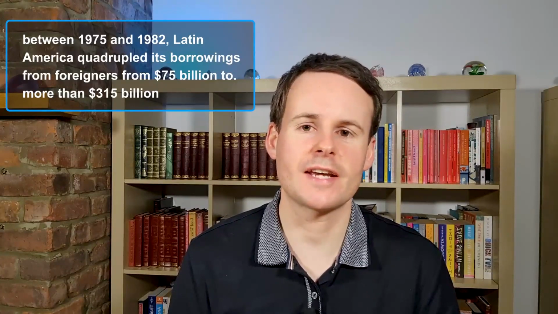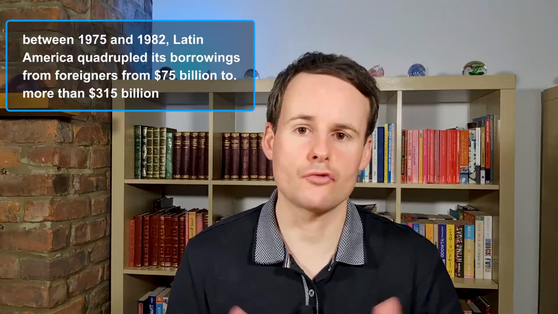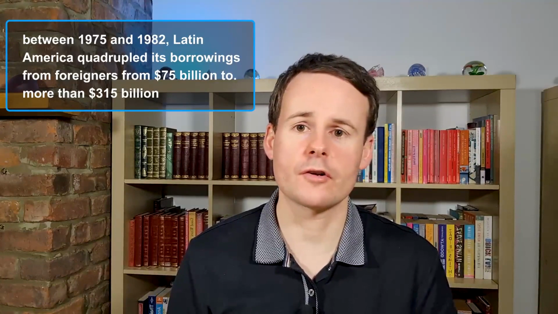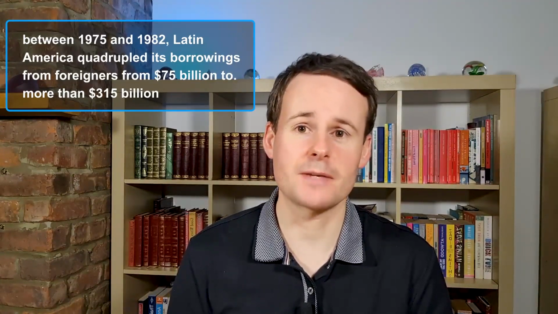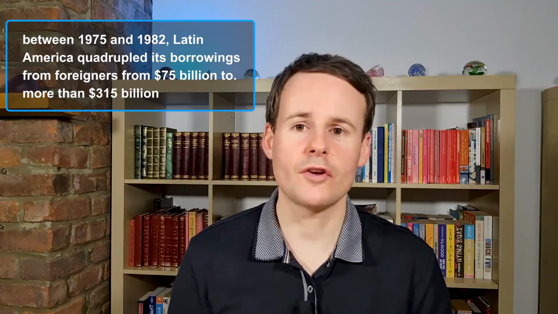With currencies exchange rates floating again and offshore markets like the Eurobond market flourishing, the 1970s saw a revival of non-governmental capital export. For example, between 1975 and 1982, Latin America quadrupled its borrowings from foreigners from $75 billion to more than $315 billion. Then in August of 1982, Mexico declared that it was no longer able to service its debt, but there was now a new system in place.